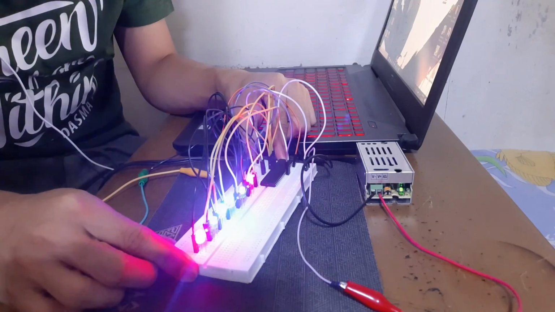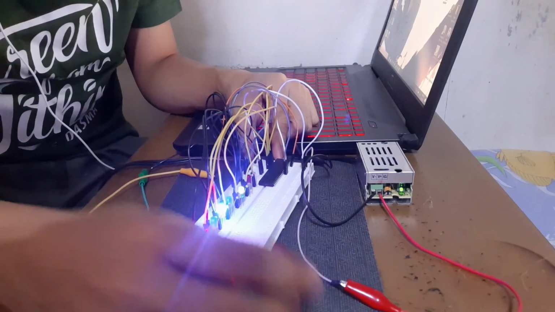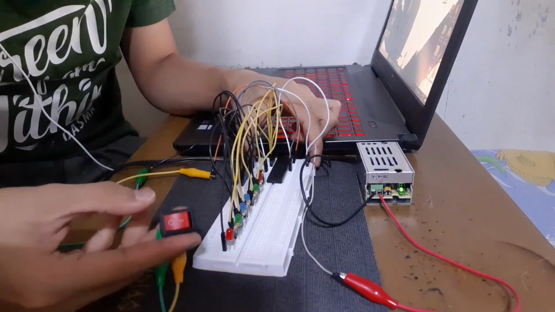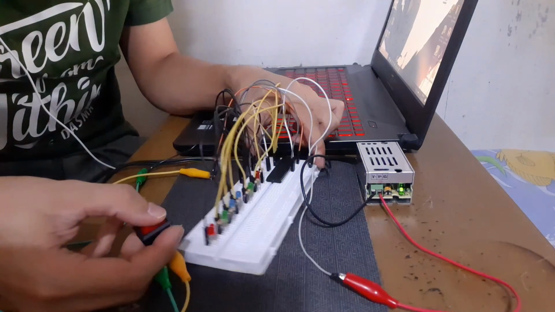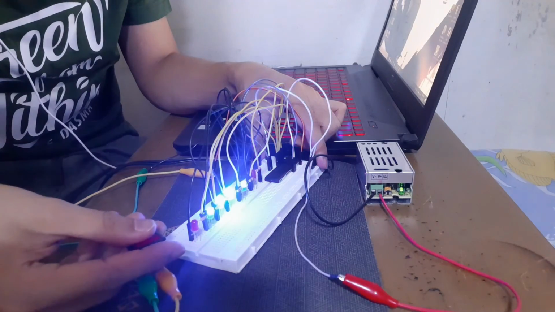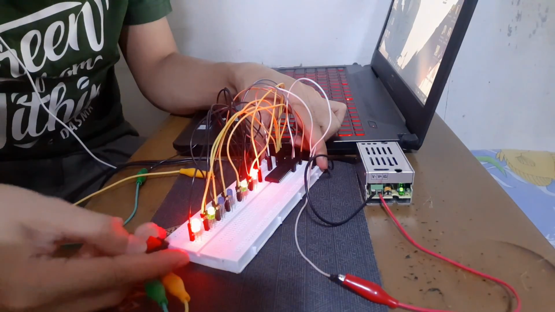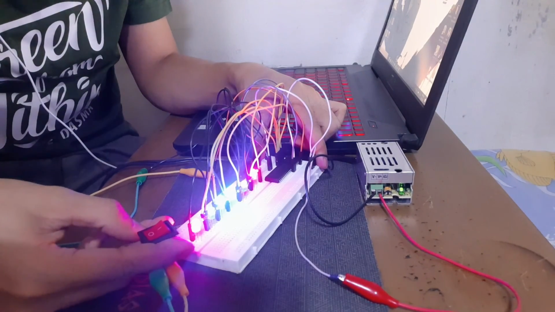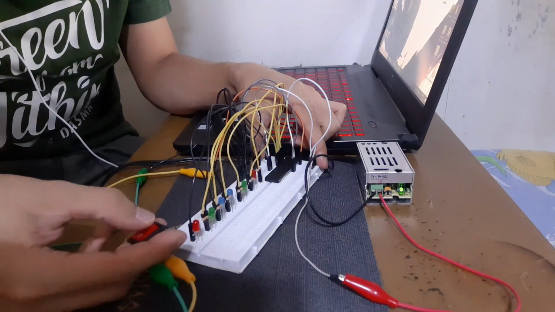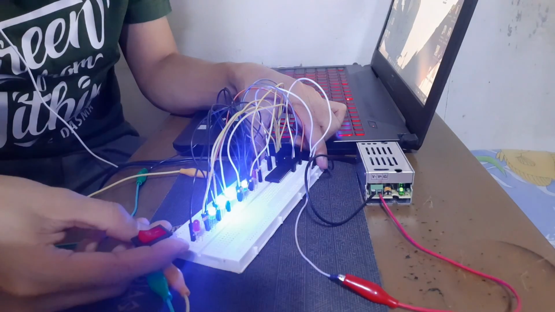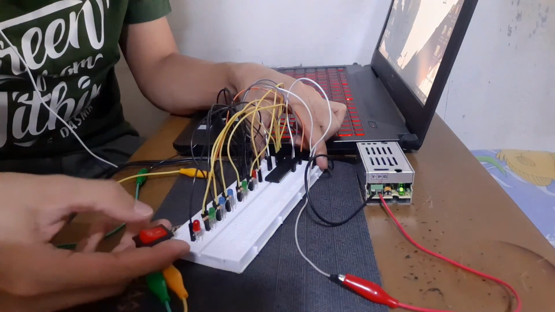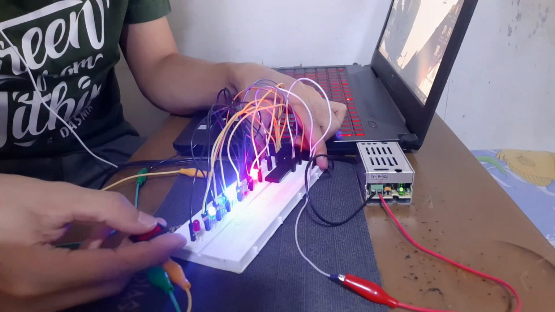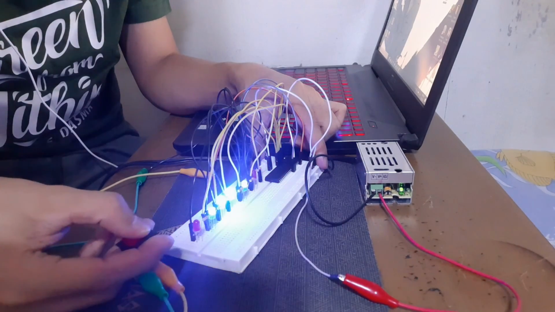Now here's the result. We can observe that the output is the same as what I put in the flowchart. While the switch is off, LEDs 1, 3, and 5 light up for 500 milliseconds and LEDs 2, 4, and 6 follow. When the switch is on, the LEDs light up for 250 milliseconds successively, LED 1 and 6, then LED 2 and 5, then last is LED 3 and 4.